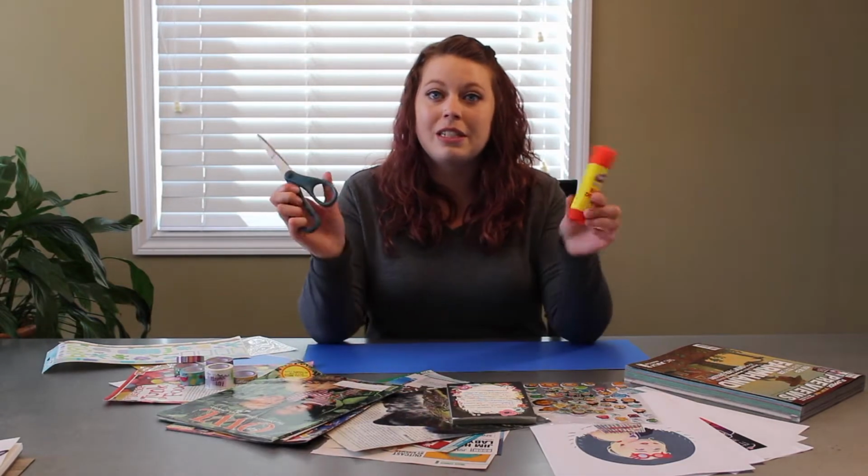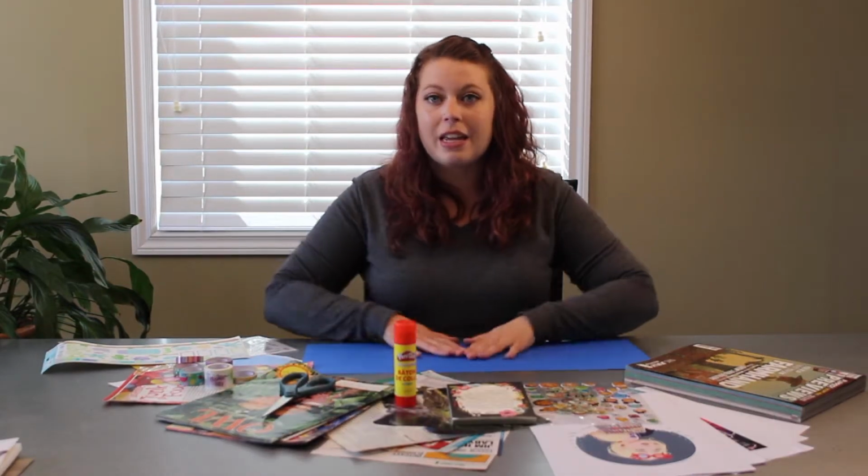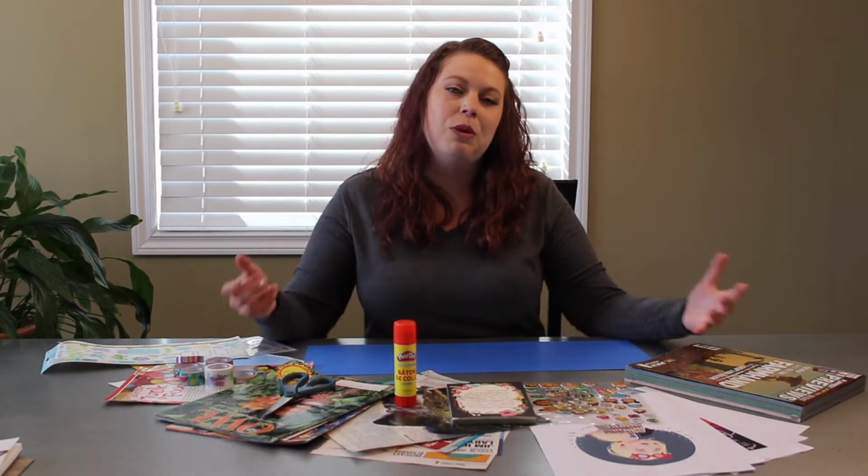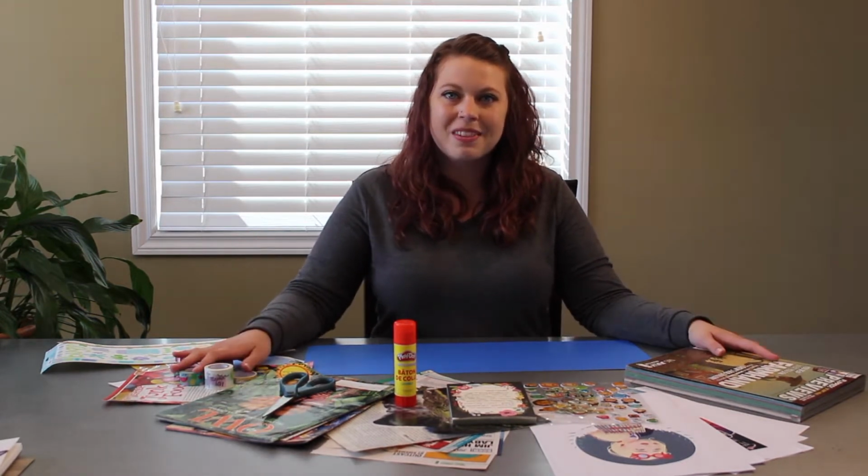Of course, you'll need some scissors and glue to create your mood board, and it is pretty much just one big collage that conveys one feeling or one idea. Let's get started.